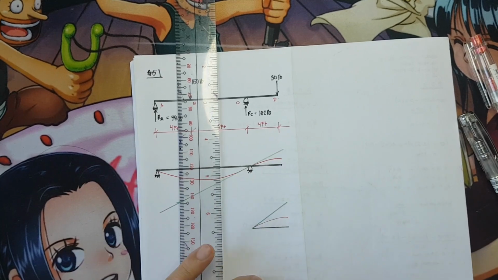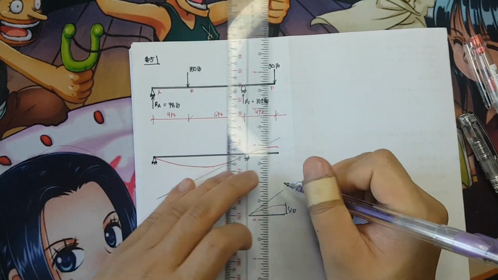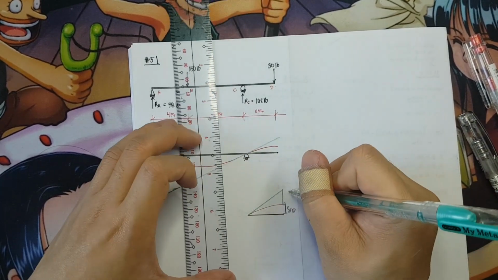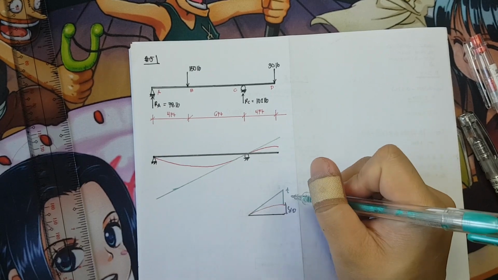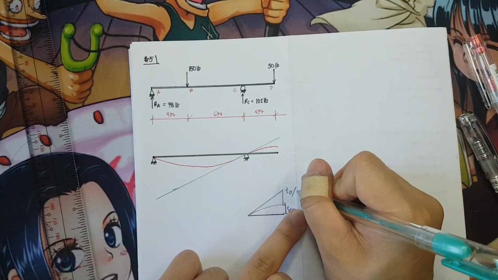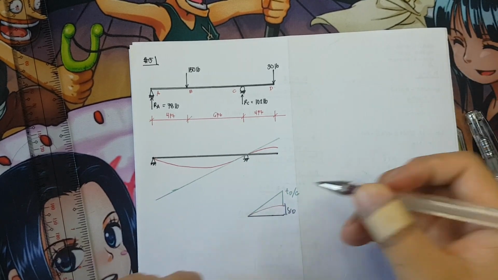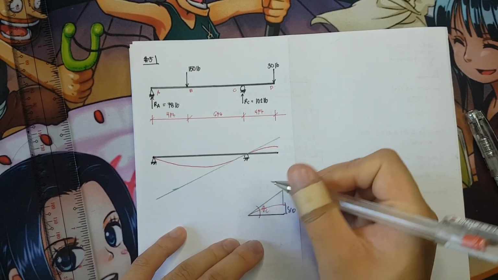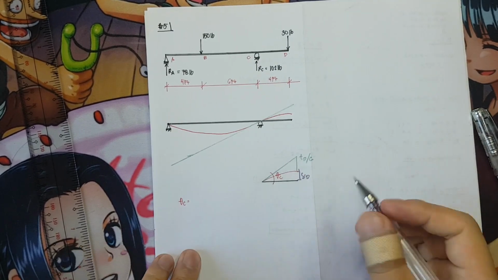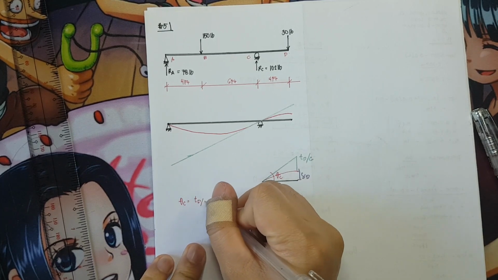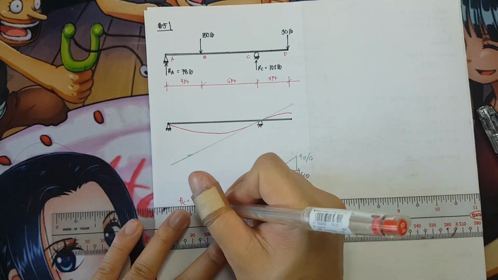So this is the deflection or displacement D, and this now is the tangential deviation of D relative to C. Tangential deviation of D relative to point C. And from there, we can have theta C because this is point C. So theta C is equivalent to the tangential deviation of D relative to C plus displacement D divided by 4 feet.